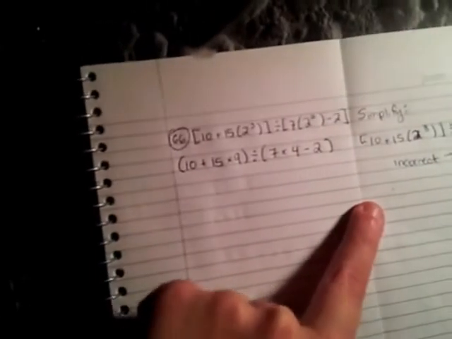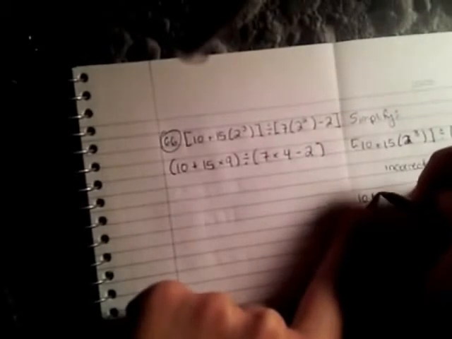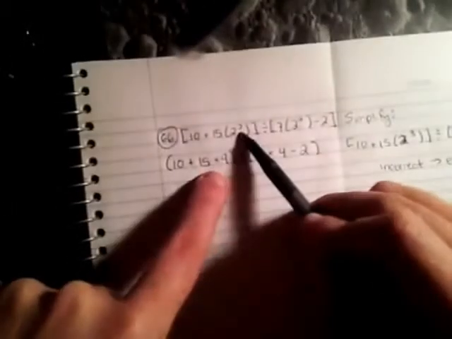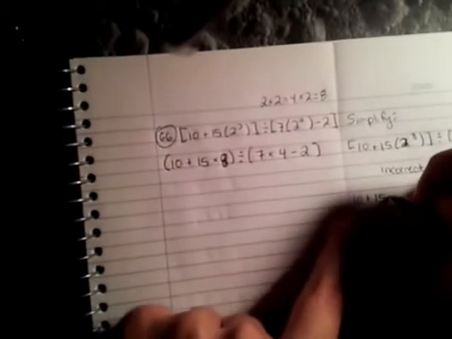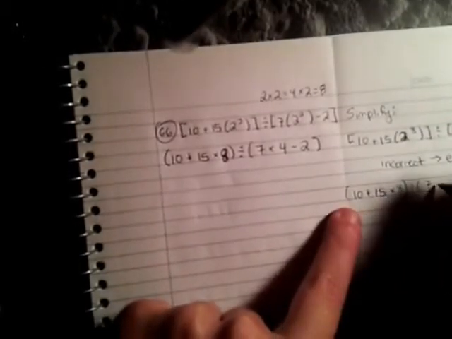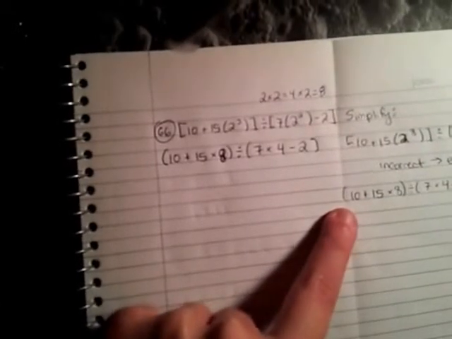Now, let's check out what the book did. It's saying that for step 1, they did 10 plus 15. Oh, sorry, I wrote this number wrong. 2 cubed, not 9. I was thinking 3 squared, but 2 times 2 equals 4. Times 2 again is going to be 8. So we're going to change that 9 to an 8. And there we go. Happens sometimes. So they got 10 plus 15 times 8. And then after that they divided 7 times 4 minus 2. So in that case our steps actually do match up.